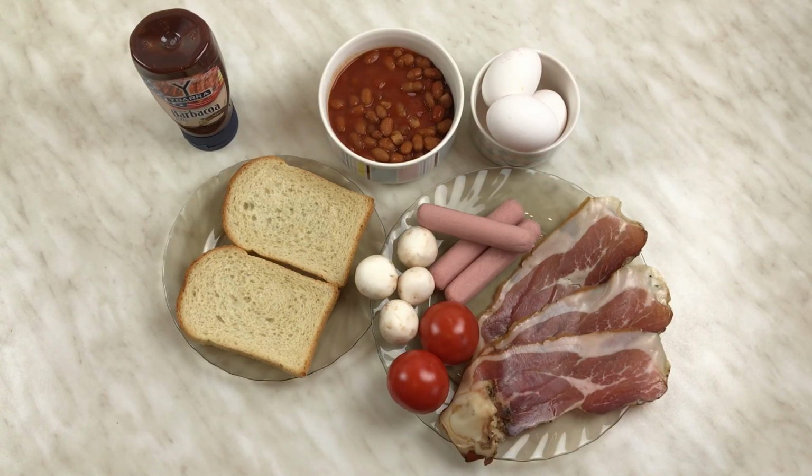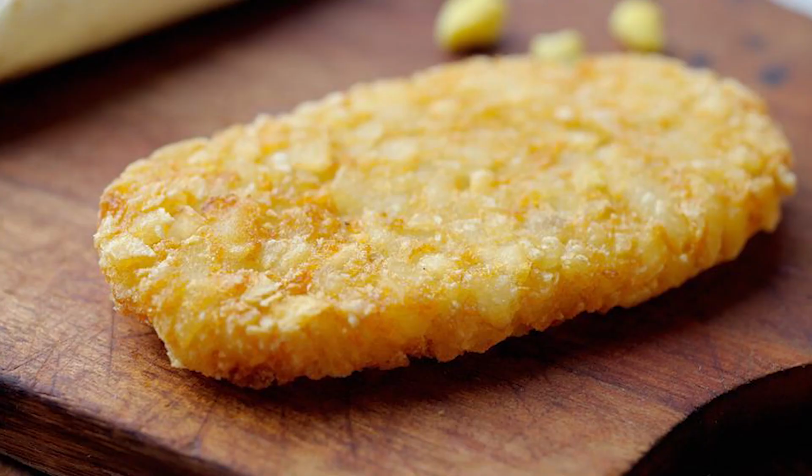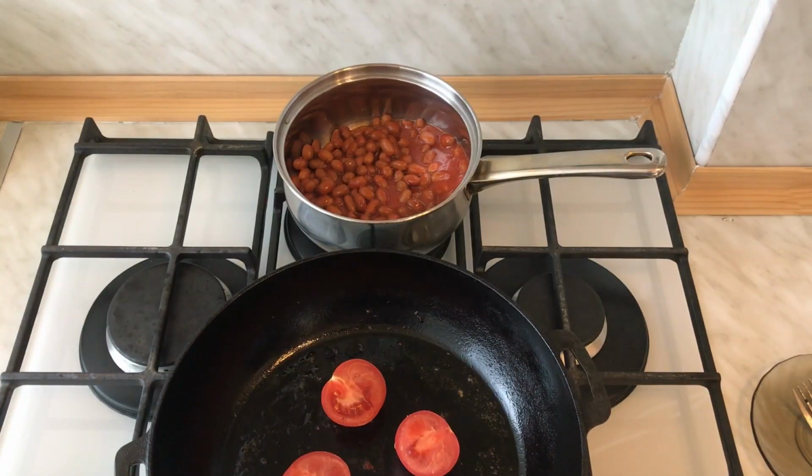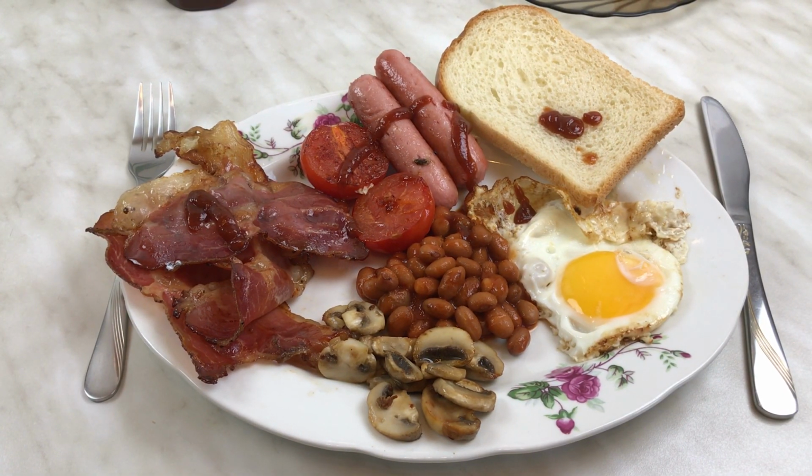The full English is a breakfast that is a staple of English cuisine. Traditionally, they include sausages, egg, fried or scrambled, hash browns, mushrooms, baked beans, tomato, bacon, and fried bread. Most of it is fried, so naturally it is delicious.